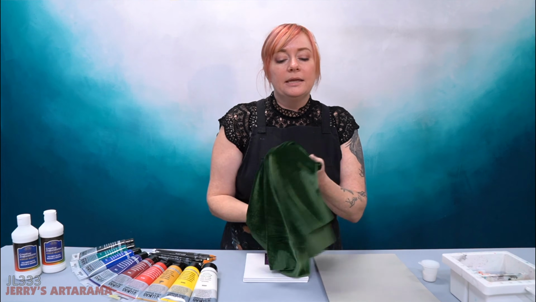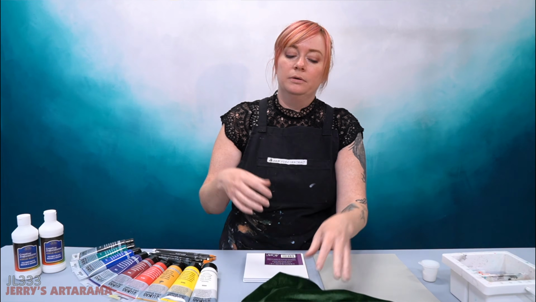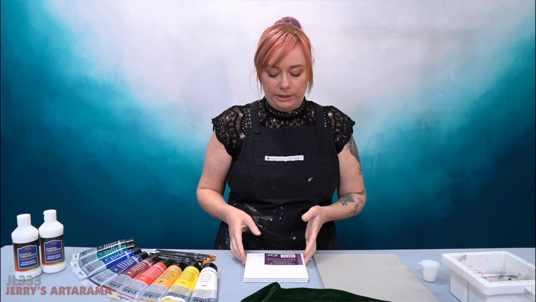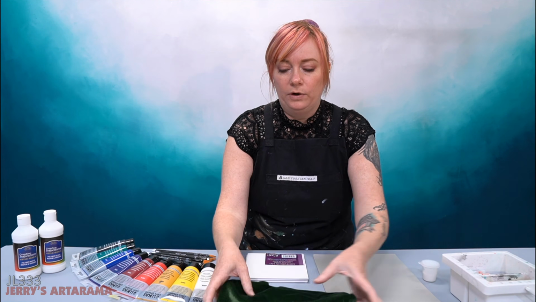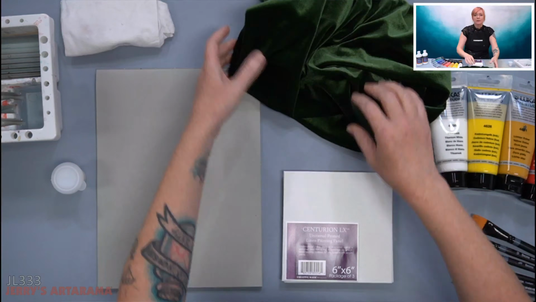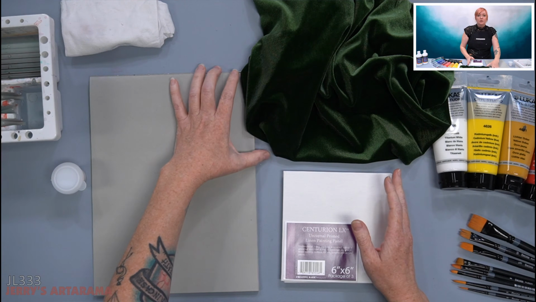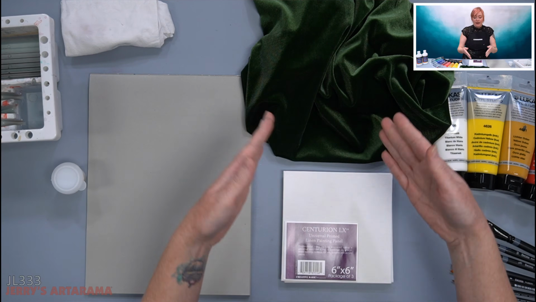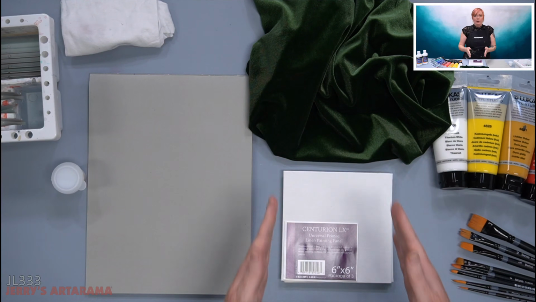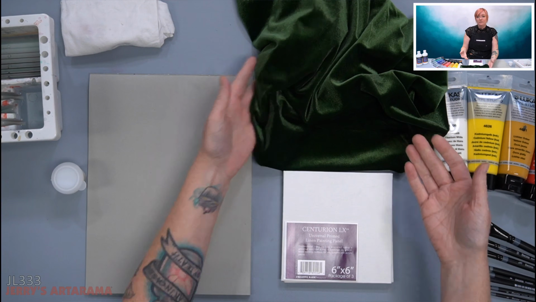So I wanted to get a couple different examples and show you a couple different ways of approaching this. If we switch that overhead, I'm going to put this green velvet on the table and work with it in front of me. You guys are going to have a slightly different view than I am because I am looking at it from this direction and you are getting a top-down view, but it's the same concept.